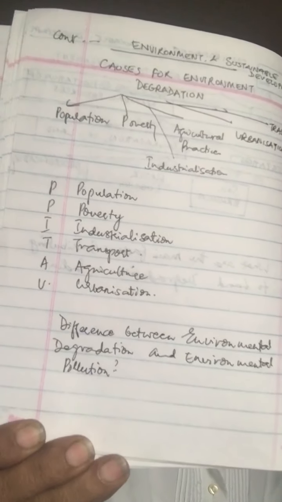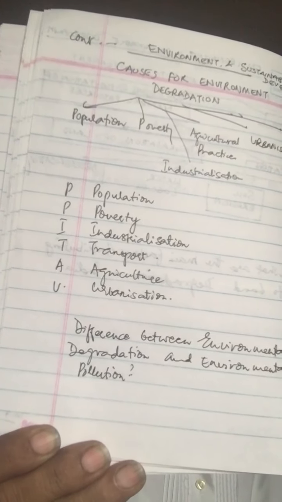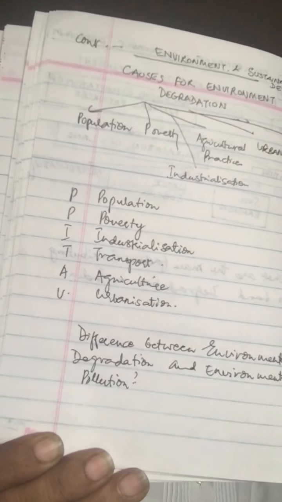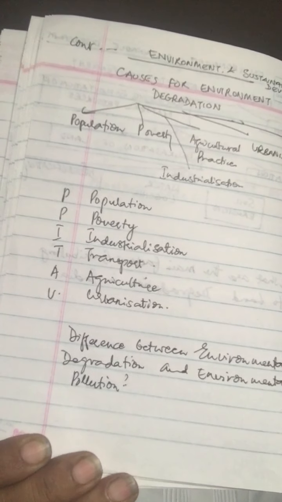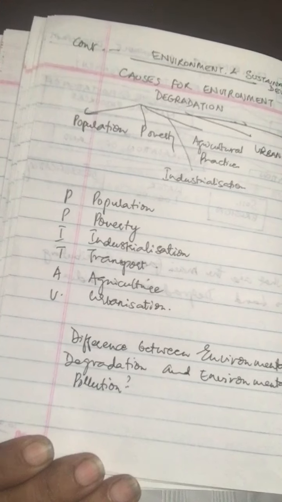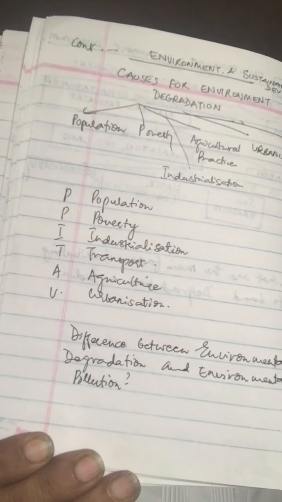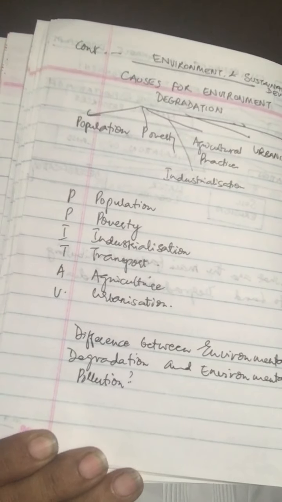So what is the difference between environmental degradation and environmental pollution? That's also what we said we are going to discuss. So let's just see for a while what it is. In general terms, both environmental degradation as well as environmental pollution are treated as synonyms, but the two terms can be separated.